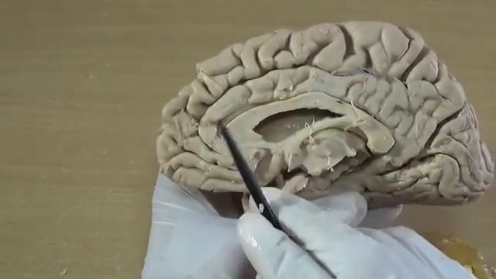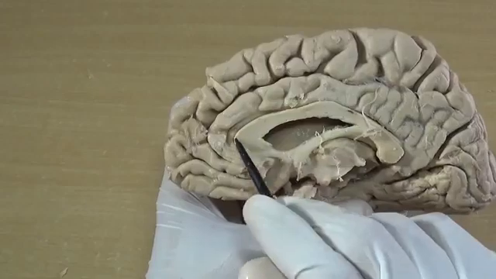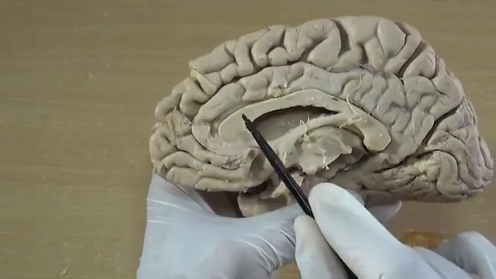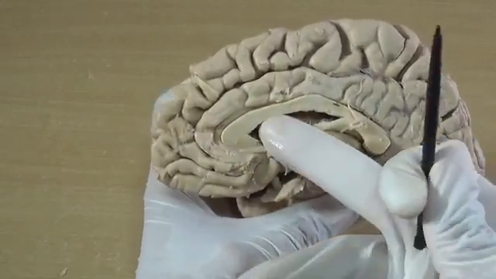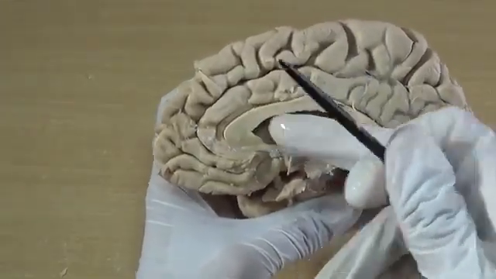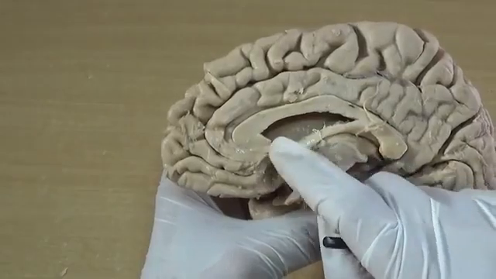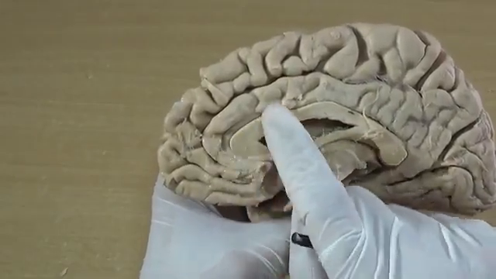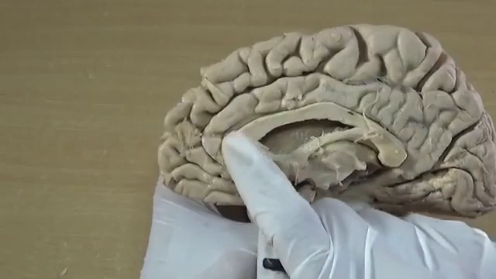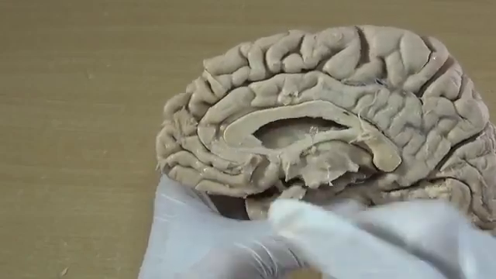So the anterior wall of the anterior horn is formed by the posterior surface of the genu. The roof is formed by the undersurface of the trunk, obviously you can make out, and the floor is formed by the superior surface of the rostrum. So anterior wall, roof, and floor are formed by the corpus callosum itself.